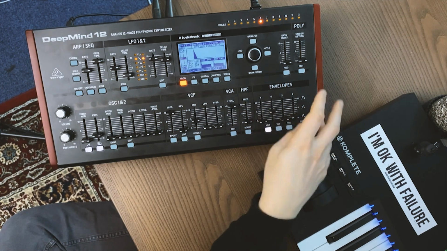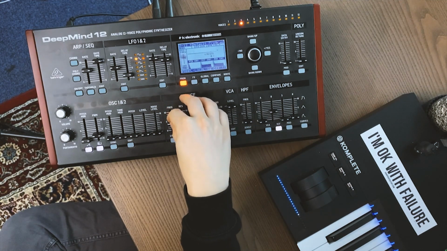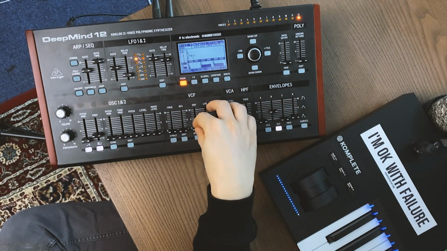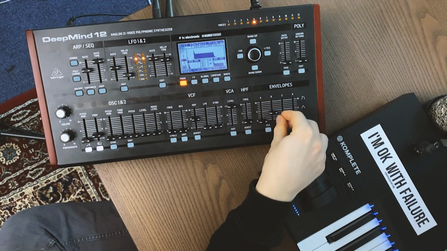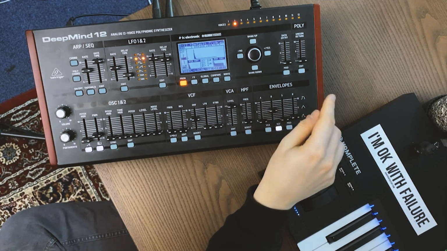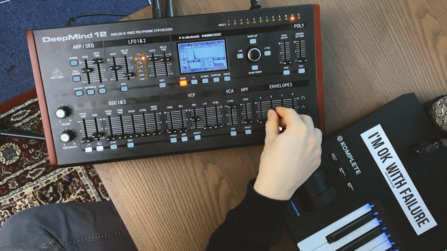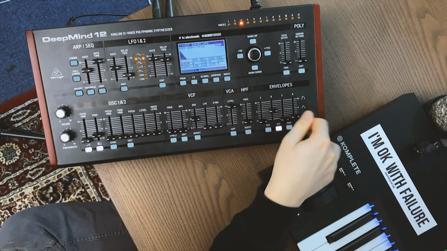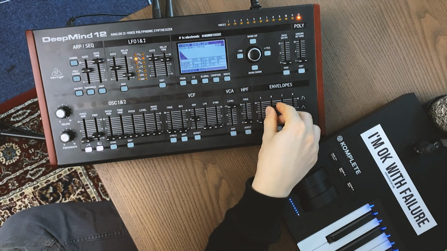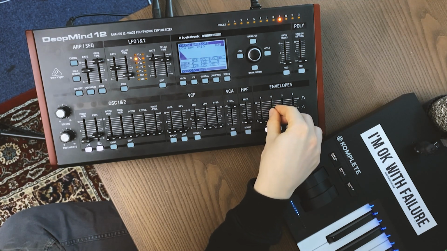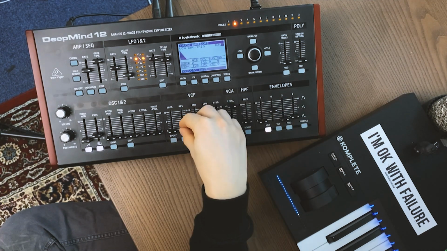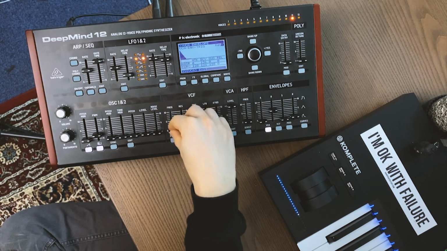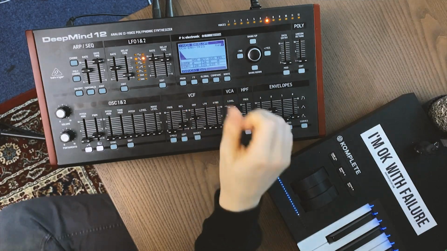Alright. And then edit the filter envelope. Put this down so we can actually hear it doing something. Put the envelope to the filter like here. Alright. Yeah, that's alright. Give it a bit of resonance for that acidy feel.